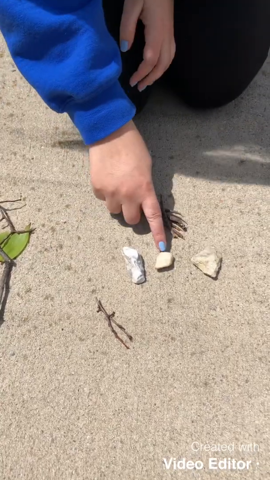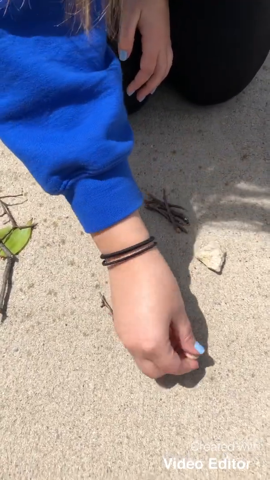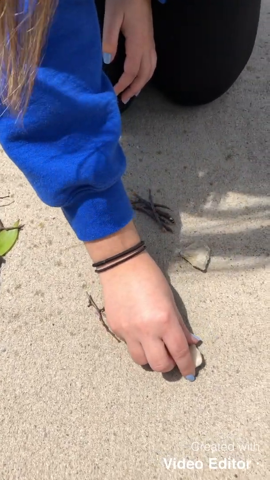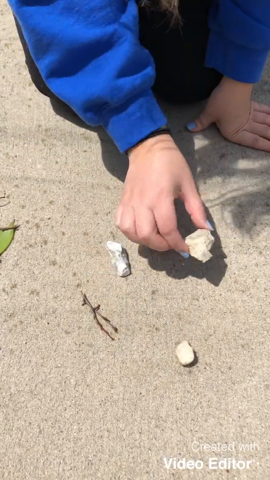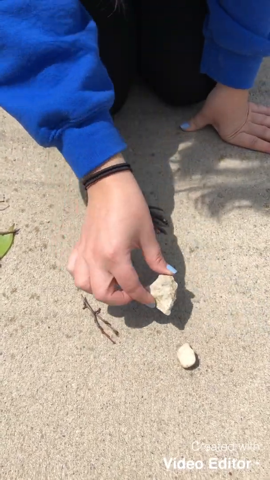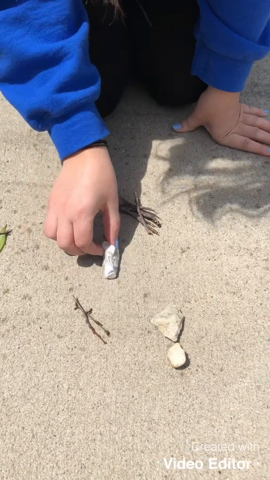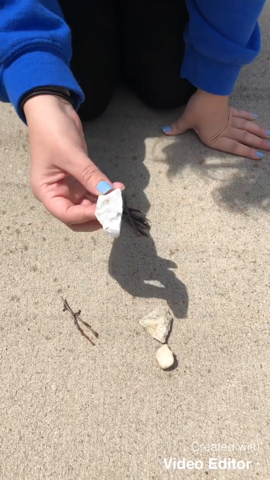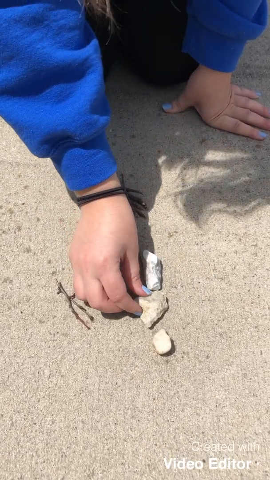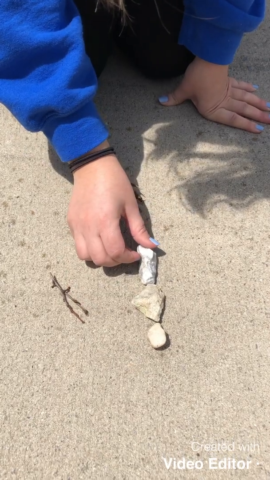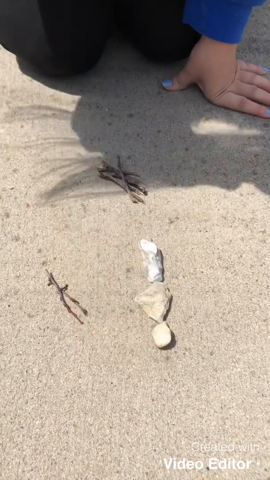Okay, if you said the smallest one, you are correct. So I'm going to put that one right here at the top. I'm going to use the middle rock that I found for the thorax, and I'm going to use the bigger rock that I found for the abdomen. I'm going to make sure they connect just like a real insect.